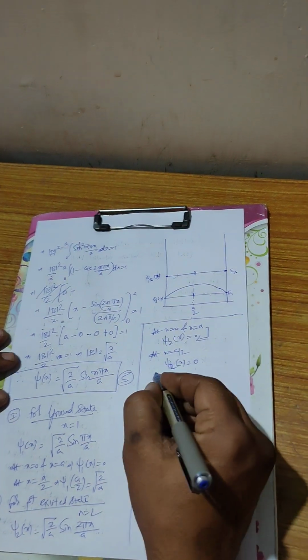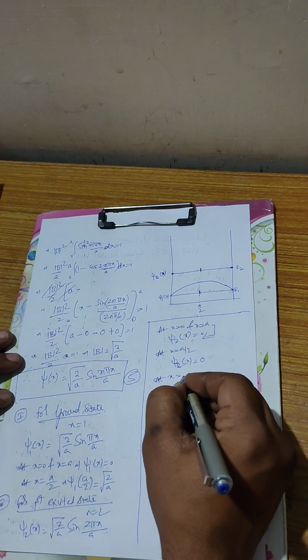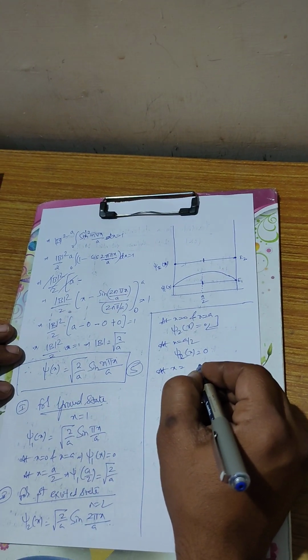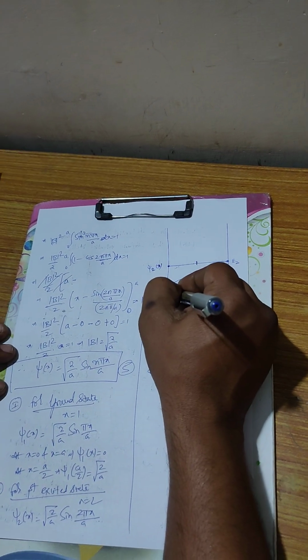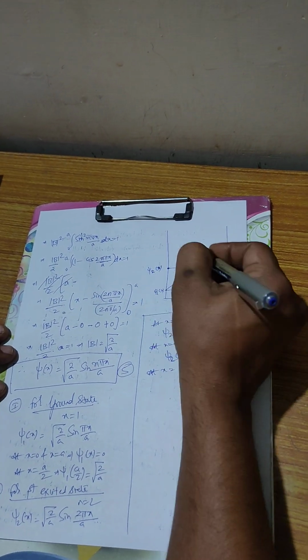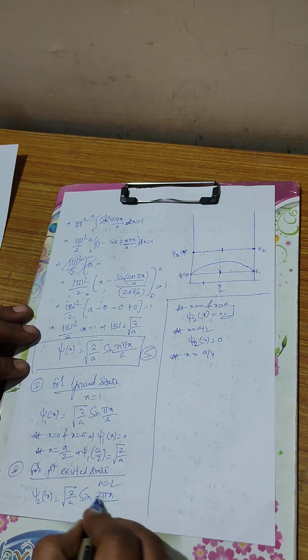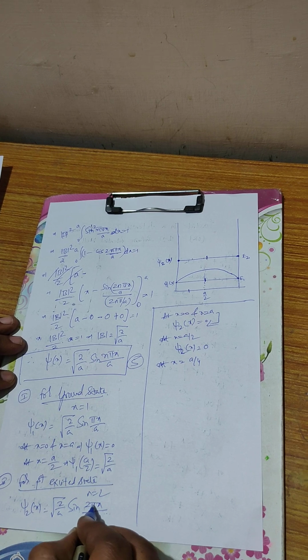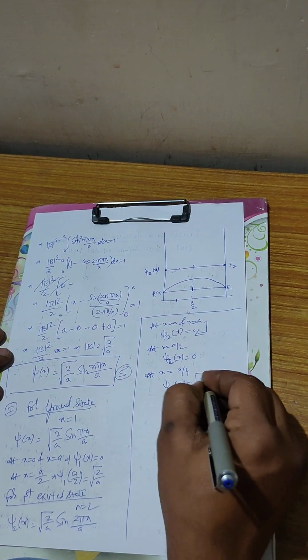So at what point is the probability of locating the electron maximum? If you want to see that, go for x equal to a by 4, this point of a by 4. Because we put x equal to a by 4 here, a gets cancelled, the two 2's go, so sine pi by 2 is 1. So psi 2 of x is equal to root over 2 by a.